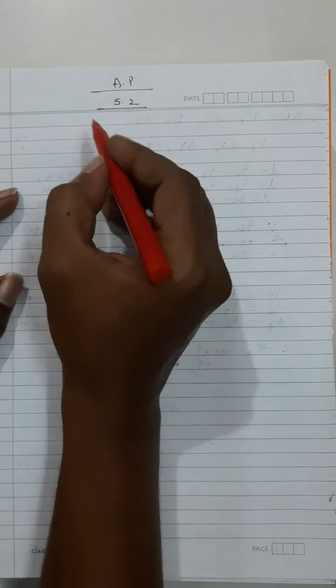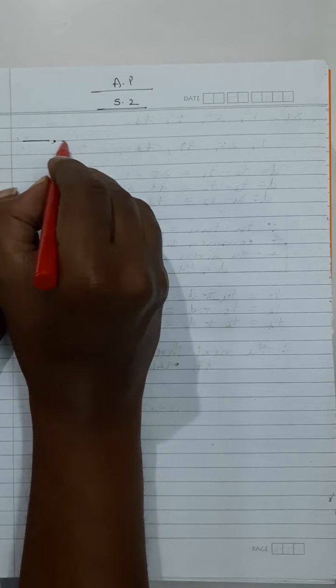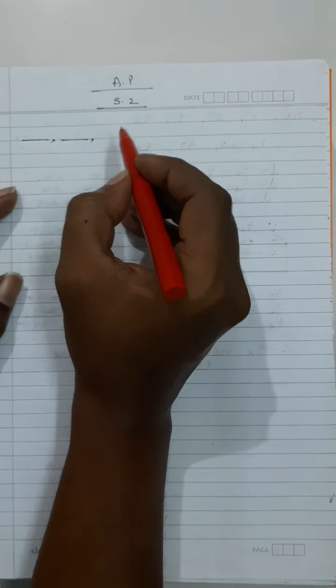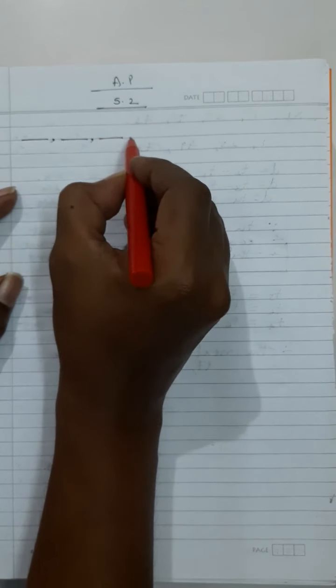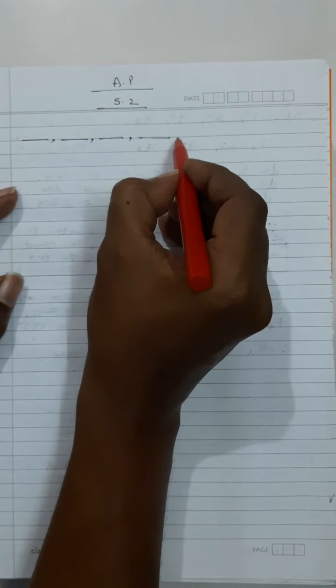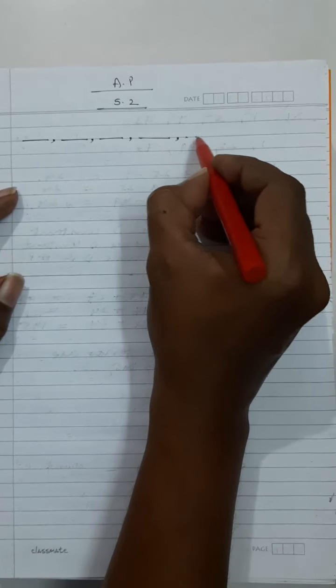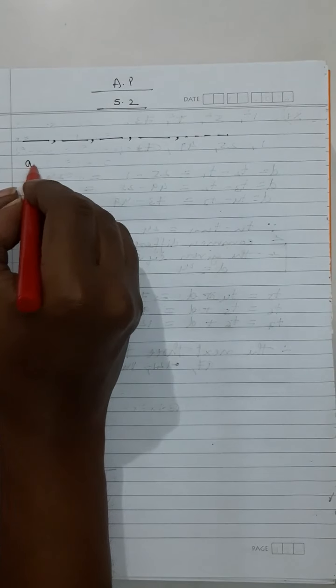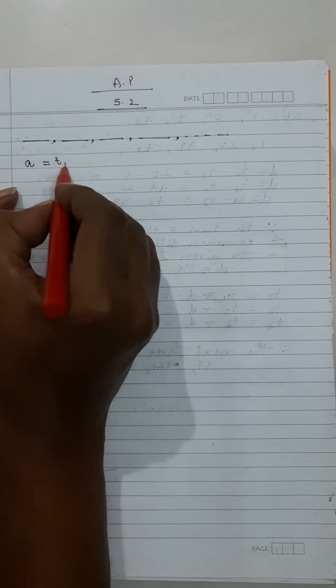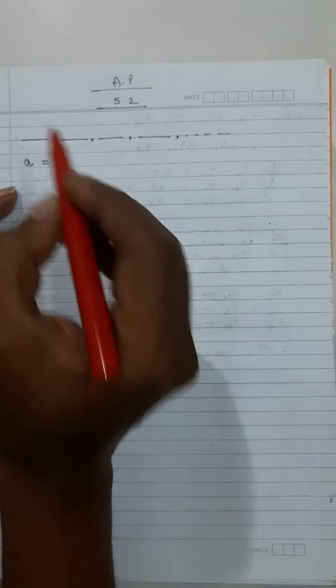Before going forward, we have to understand what an arithmetic progression is. It is a progression which has terms that increase by a constant number, and that constant is called d. The first term is denoted as a, and it is t1.